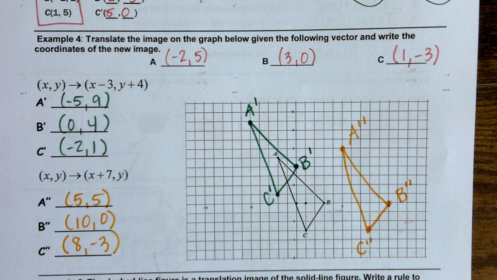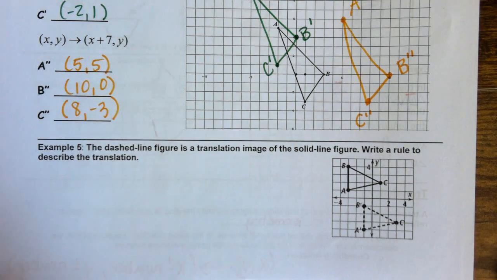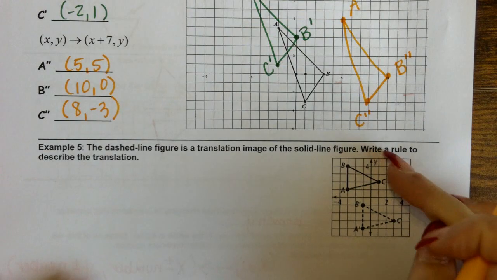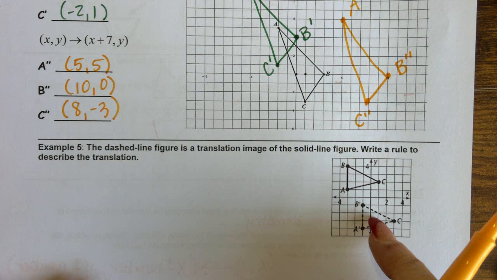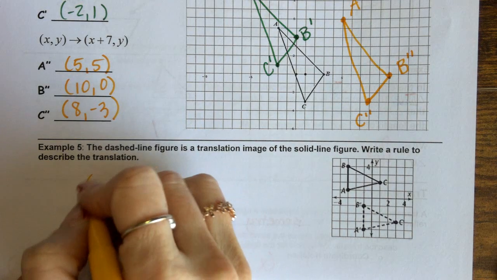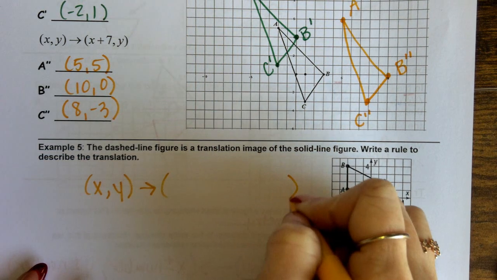Okay. Does anyone need anything for that one? Are we okay? All right. At the bottom, you are given the pre-image and the image. You have to write the coordinate rule that happened. So from X, Y, what happened?